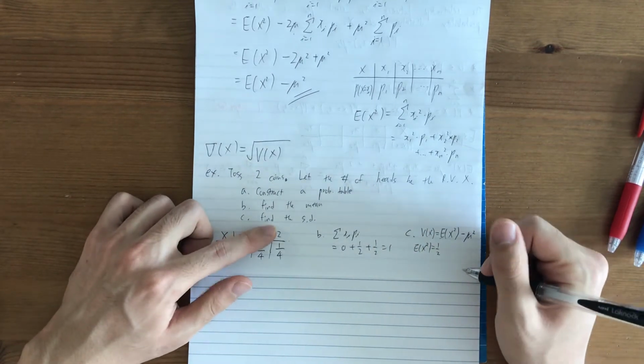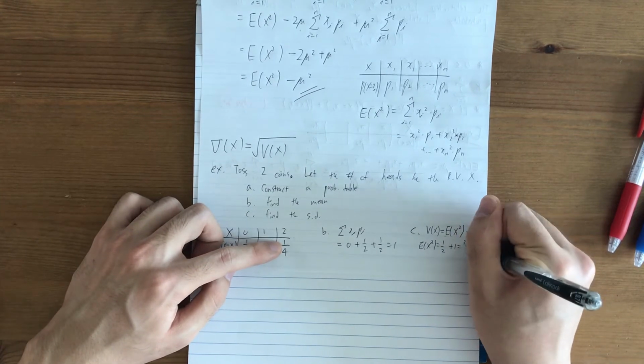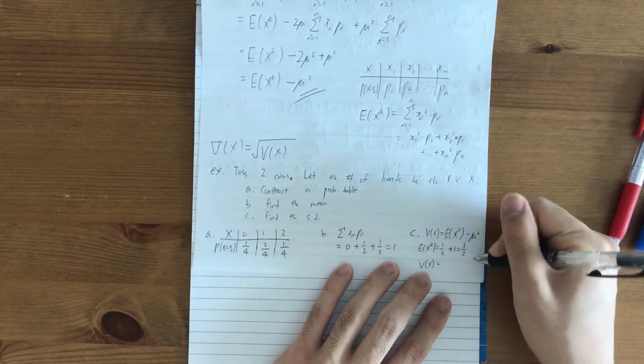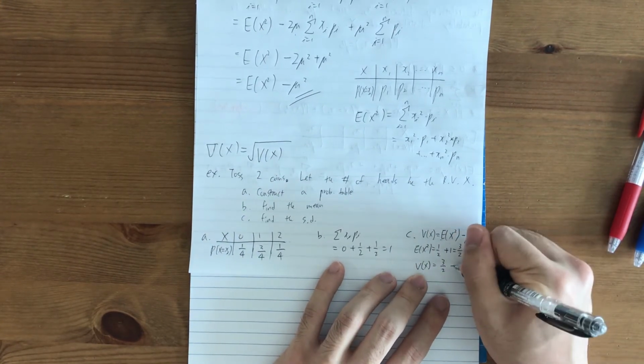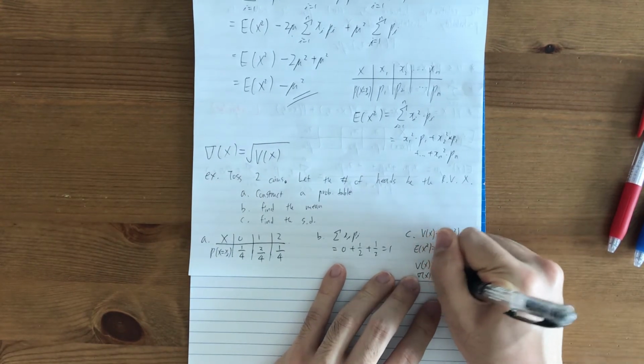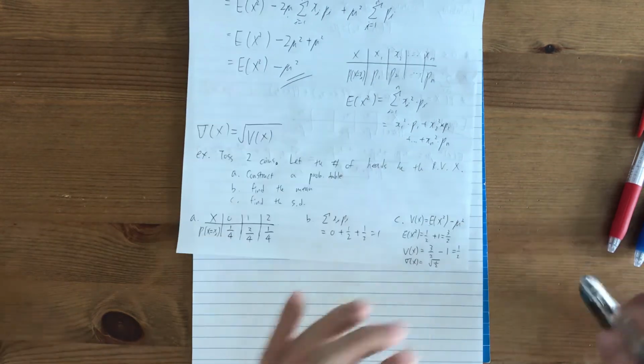And 2 squared is 4, so 4 times a quarter is 1, so it's 3/2. So the variance will be 3/2 minus 1, right, which is half. So the standard deviation will be √(1/2). Okay, so not that difficult, right?